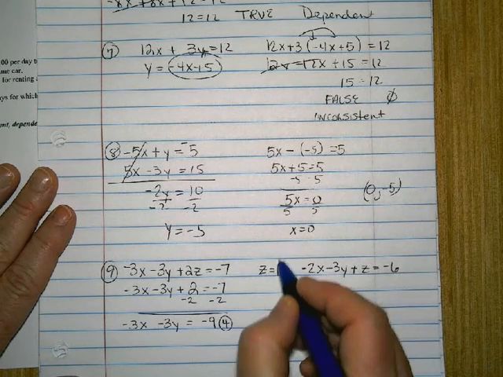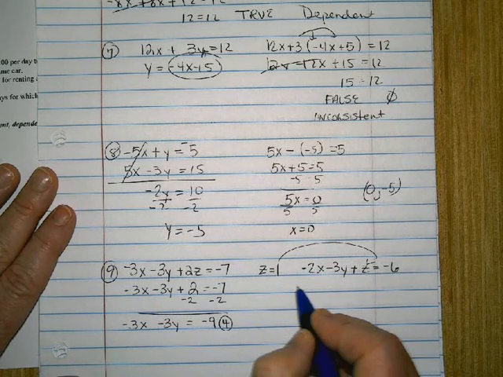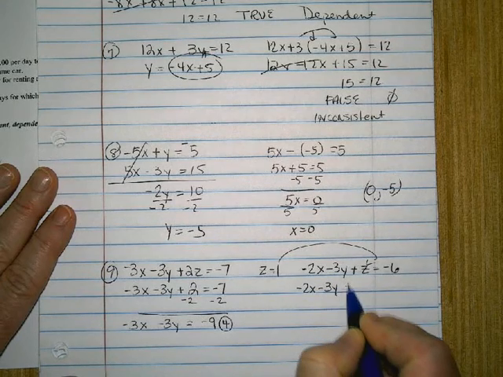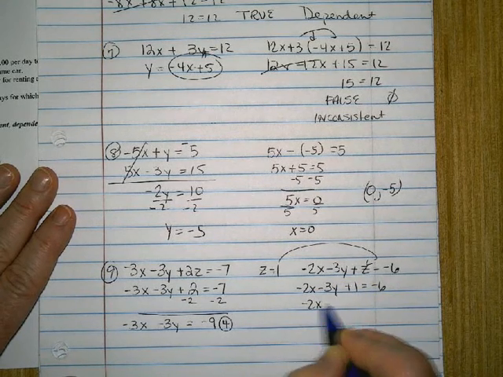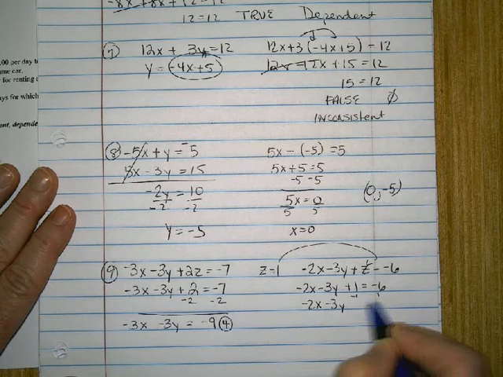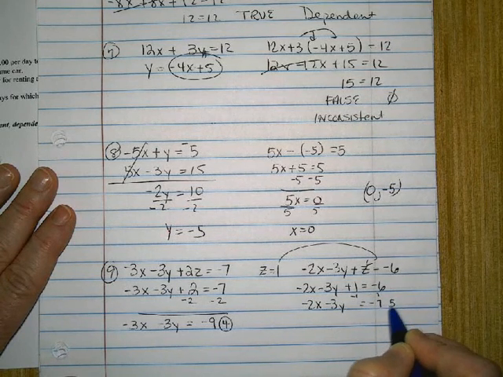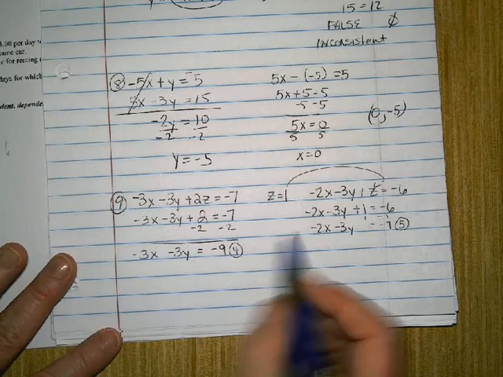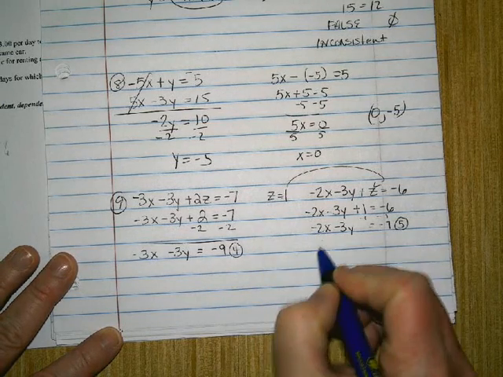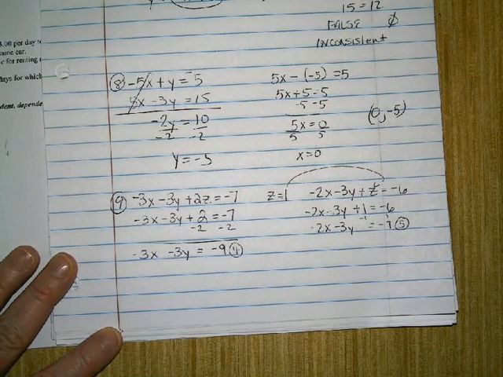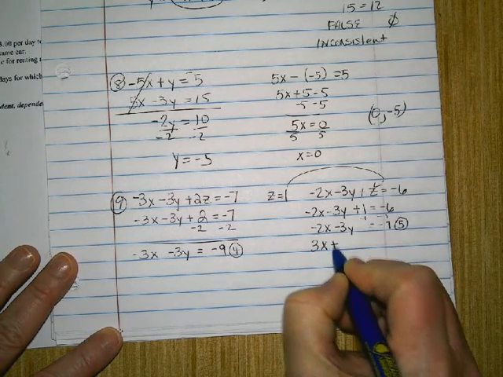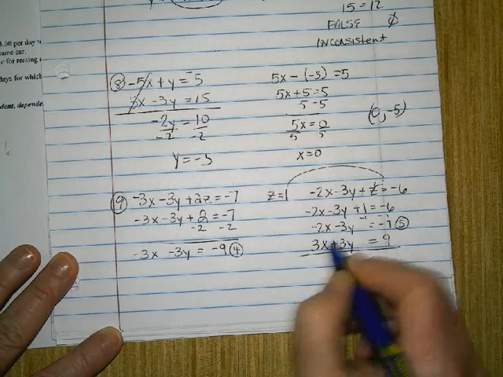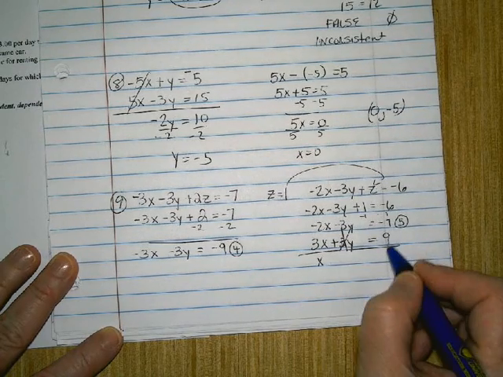You know that z is 1, so plug it in. Negative 2x minus 3y plus 1 is negative 6. Negative 2x minus 3y, subtract 1, is negative 7. This is equation 5. Now you've got to take 4 and 5 and either get rid of x or get rid of y. Get rid of y by doing what? I'm going to multiply equation 4 by negative 1. And I'm going to get 3x plus 3y is 9. And that's gone. And I get x equals 2.